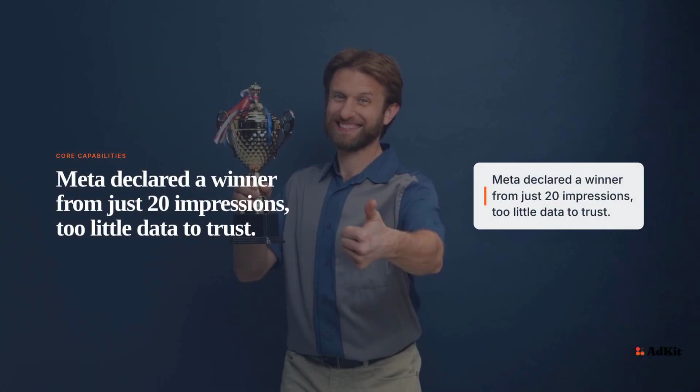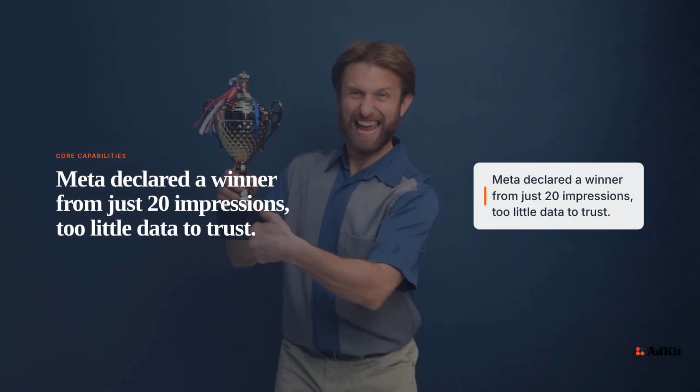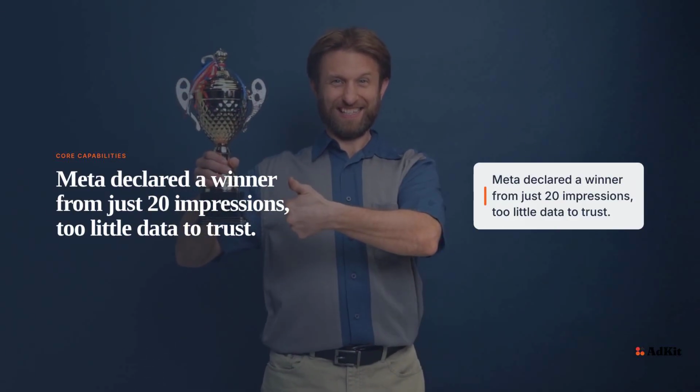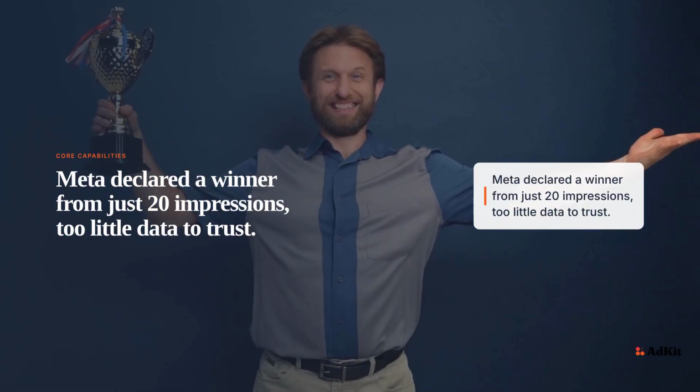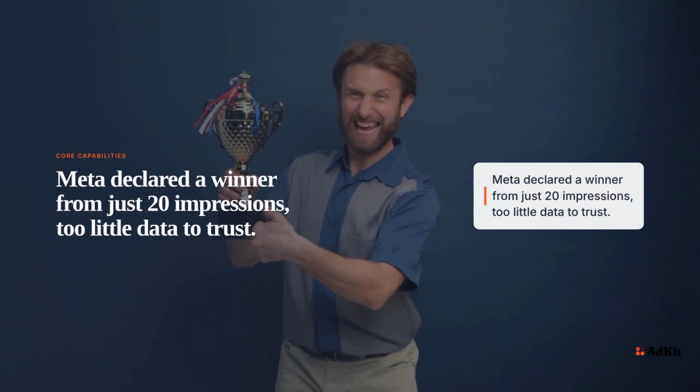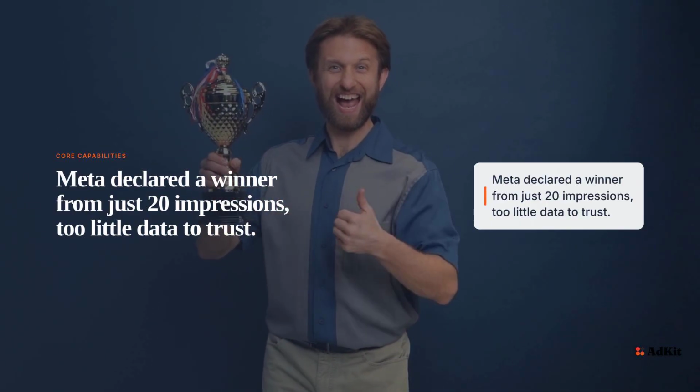Put 2 videos in one ad set, and Meta will not split them evenly. It picks a favorite within hours and starves the other. So if you actually want a split test, give every creative its own ad set.